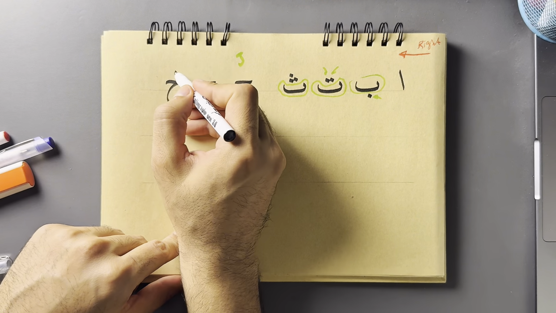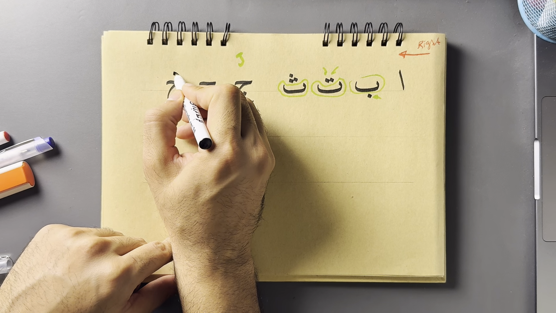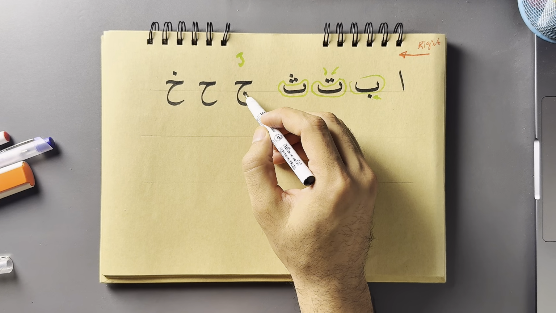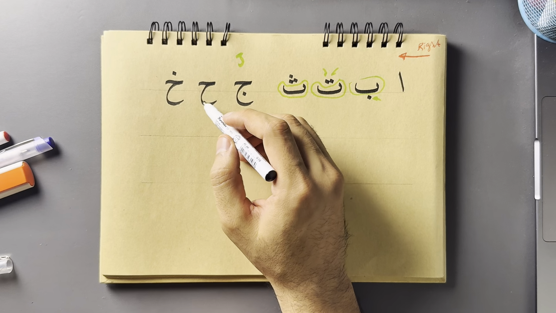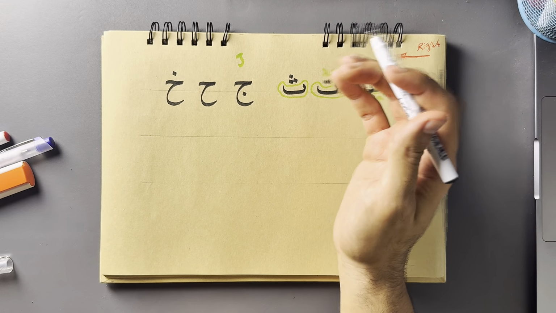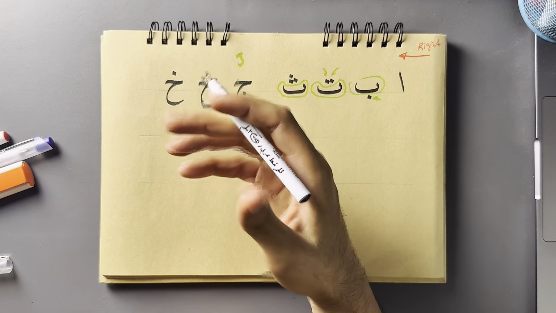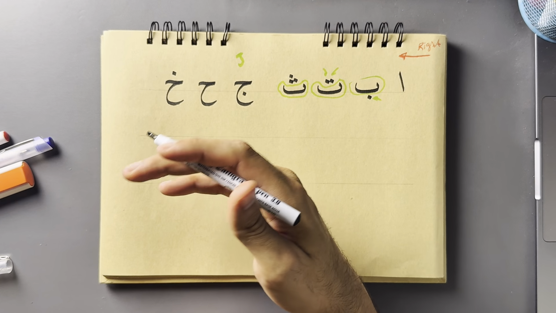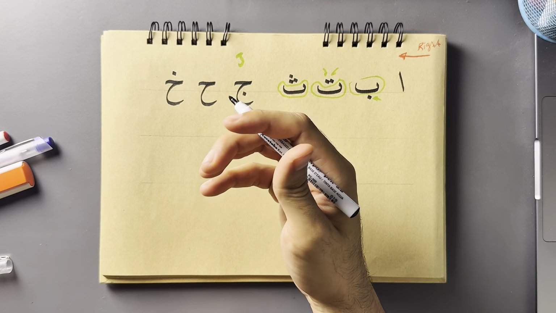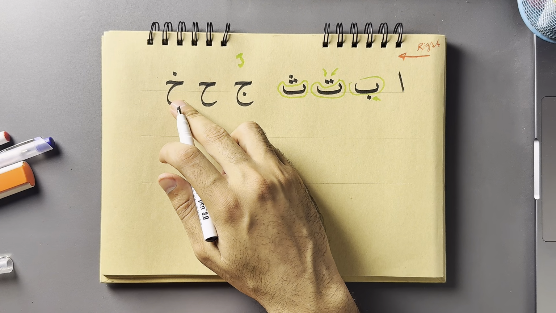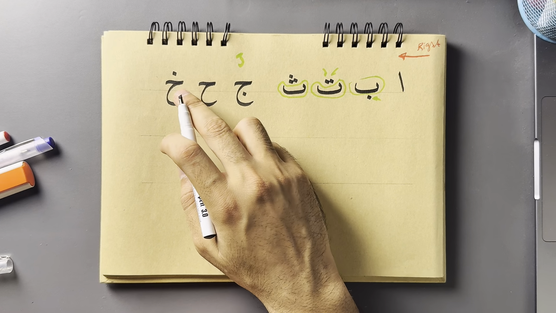And then also this one here, when you put one dot on top, you call it Kha. So one dot inside Jim, no dots Ha, and one dot on top Kha. This one also has no similar sound in English. Maybe you might find that sound in French, for example, or the German language, Deutsch. Sometimes they produce this sound. So Ha and Kha.